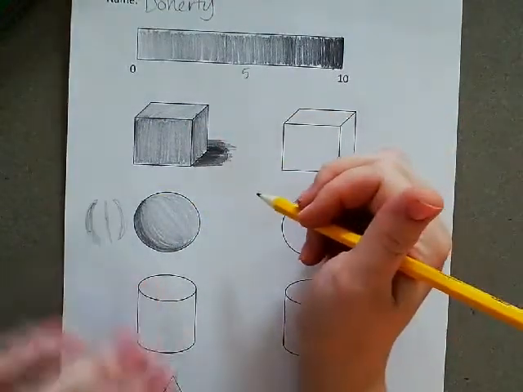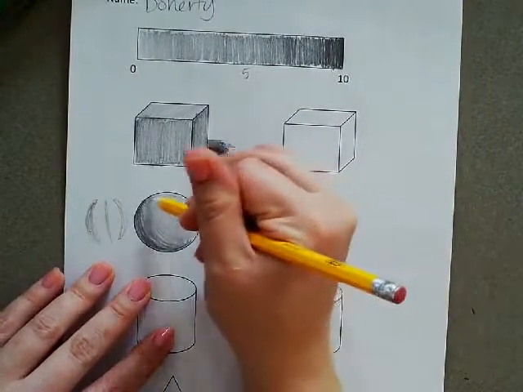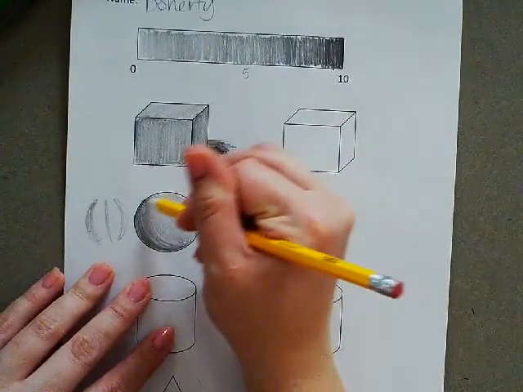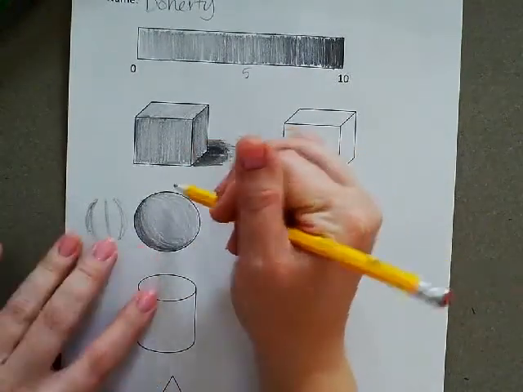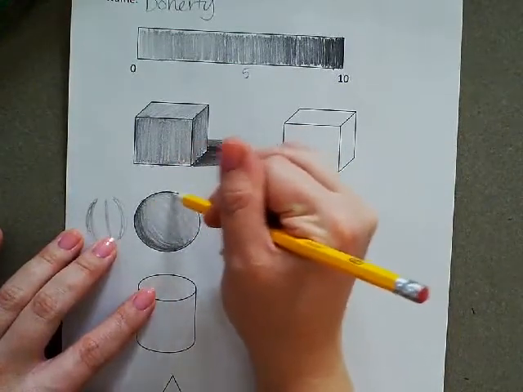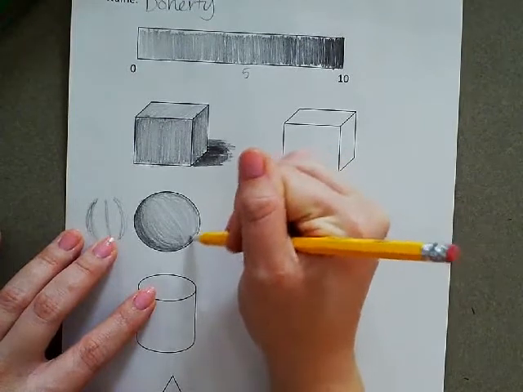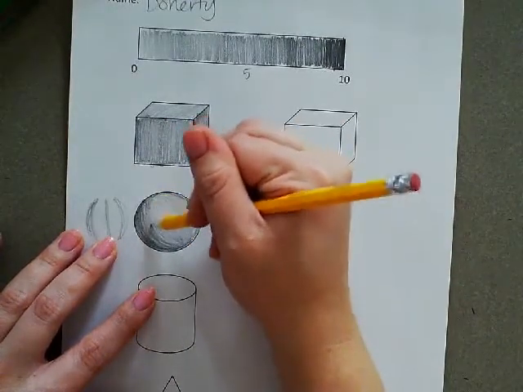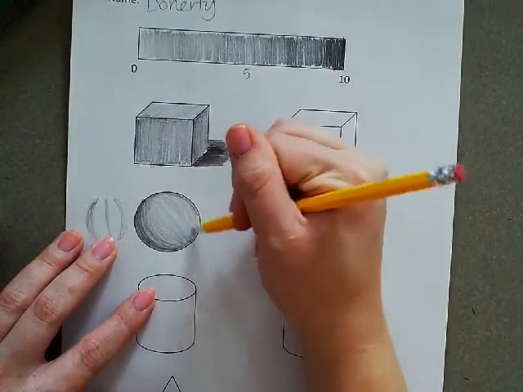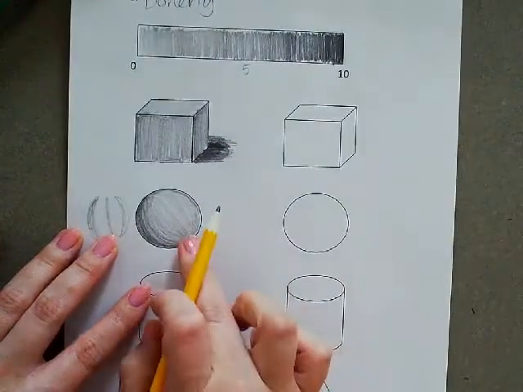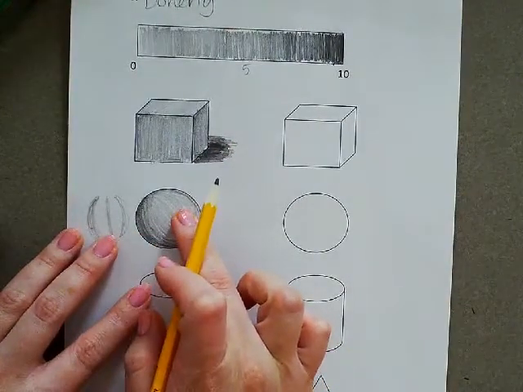All right, so you could leave it like this. This would be okay. But I'm actually going to darken that outside edge just a little bit. Probably not as dark as this side, but a little bit darker over here. Okay, and now we've got dark and it fades to light.